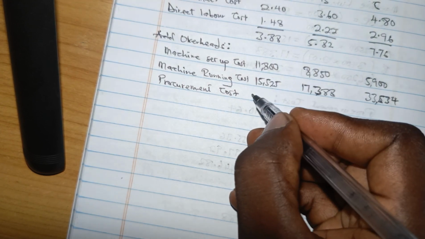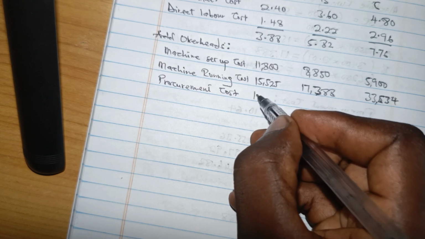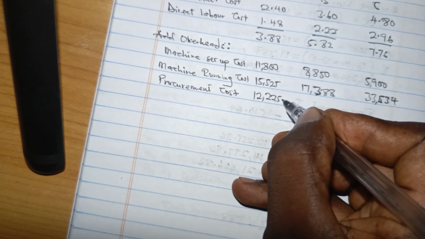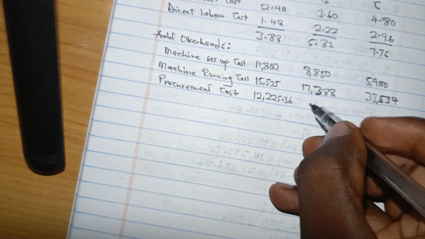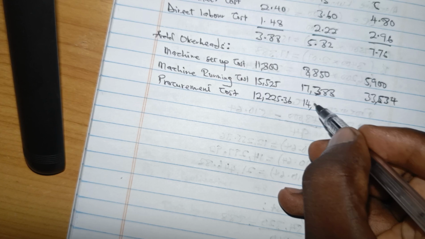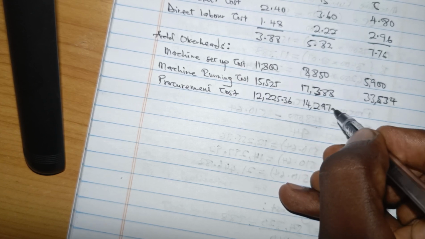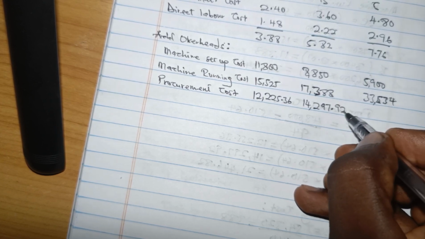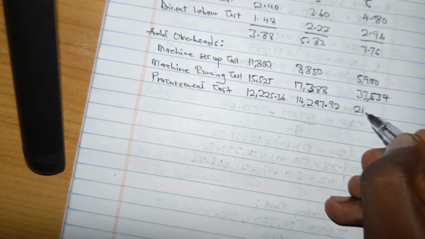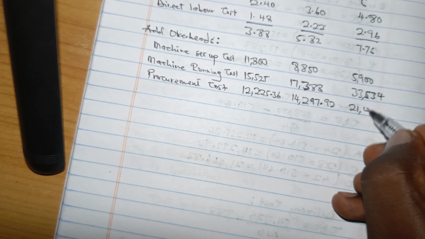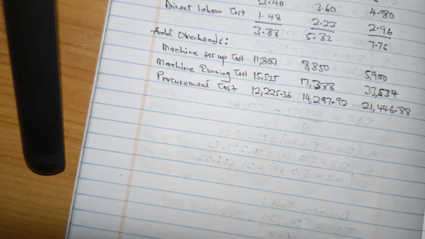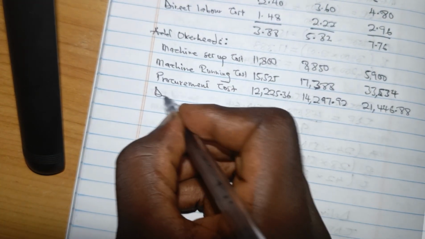So for procurement, we have A to be 12,225.36, B to be 14,297.92, and the C to be 21,446.88. Then the last one is what?